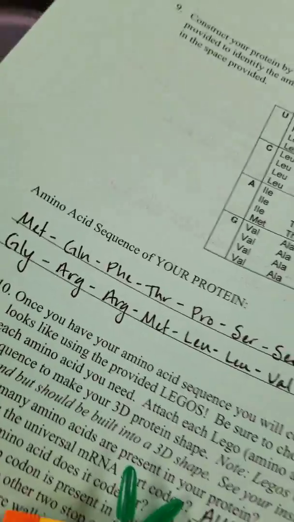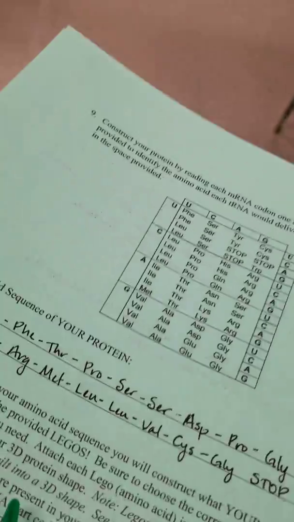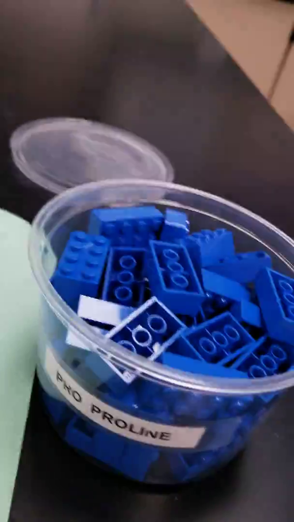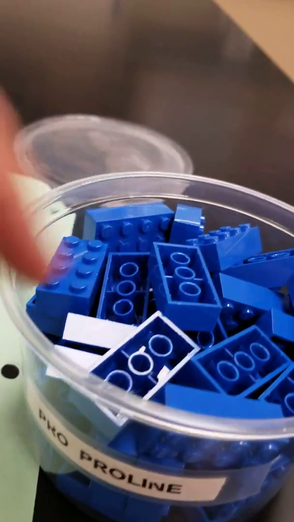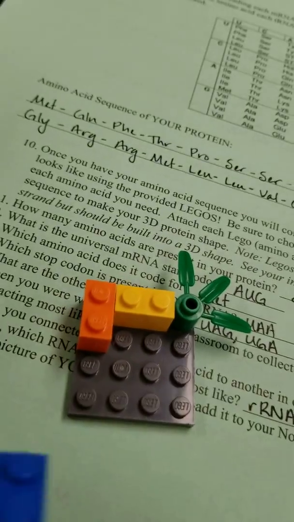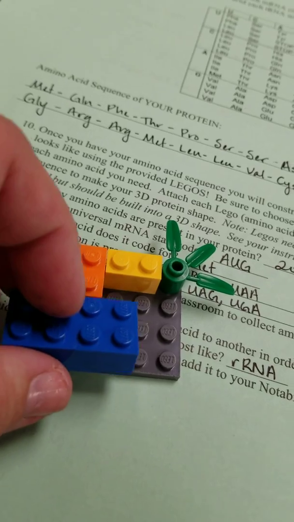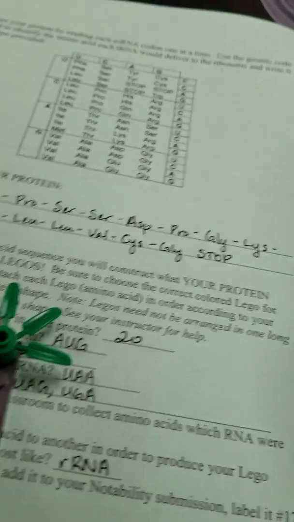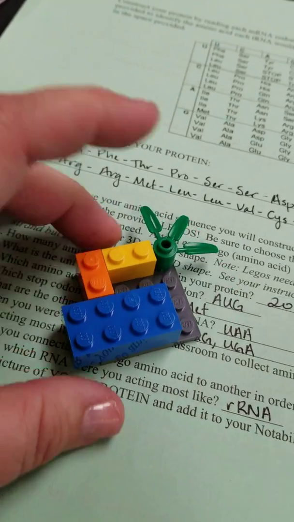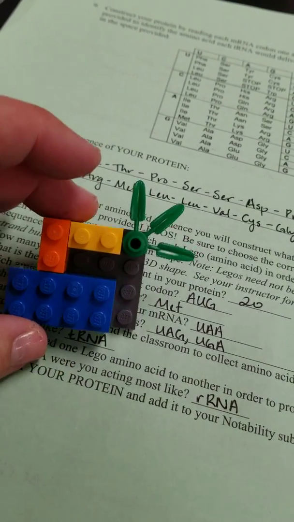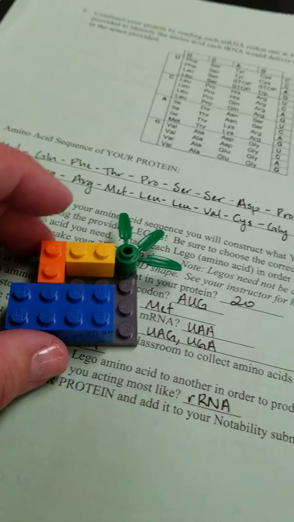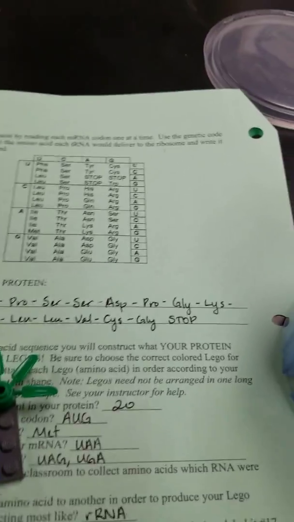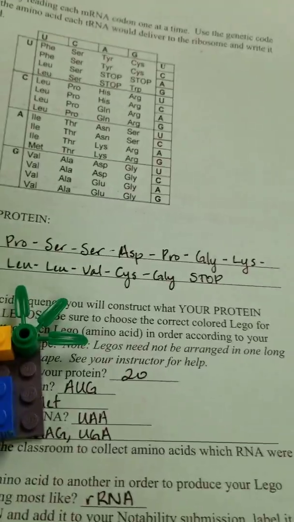Next, it looks like I need a proline. Here's my proline. And this guy's kind of big. I'm just going to overlap this a little bit. All right. So again, you're making whatever shape you would most prefer. Okay. If that was my proline, the next in line, I have 2 serines.